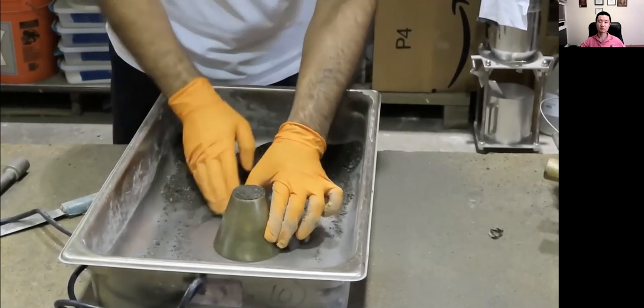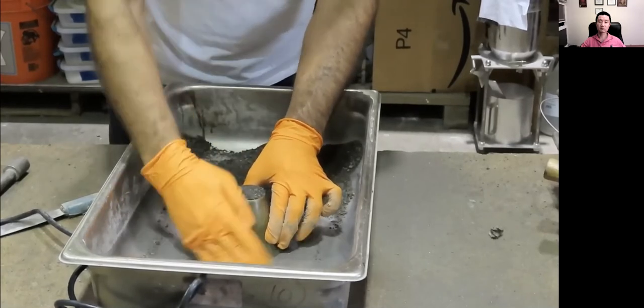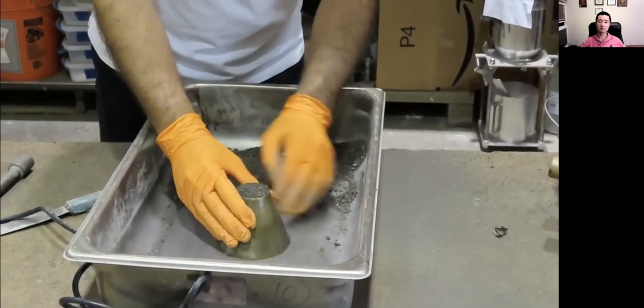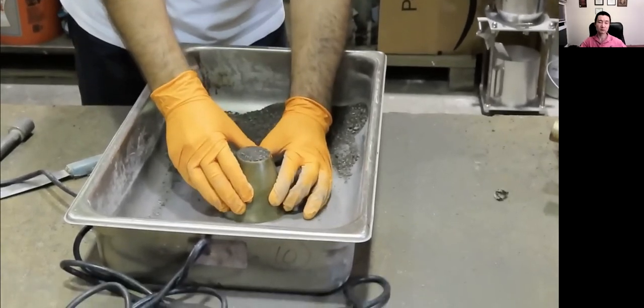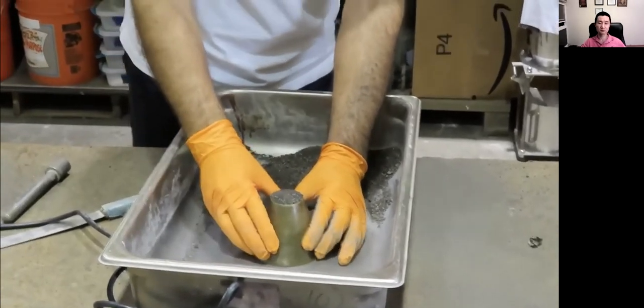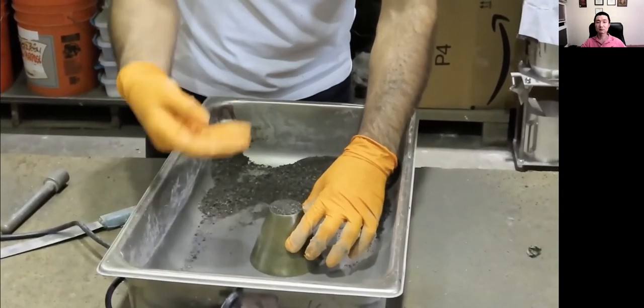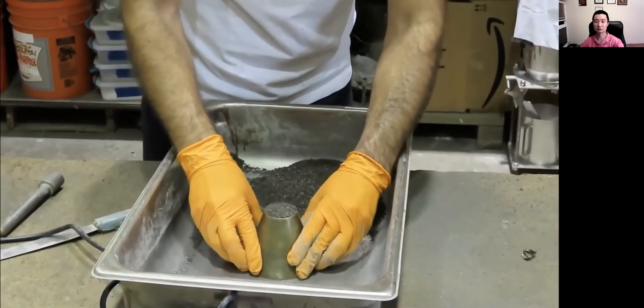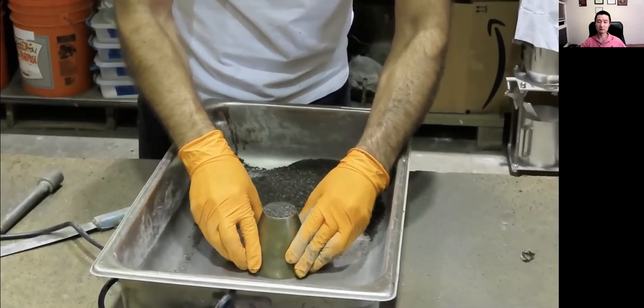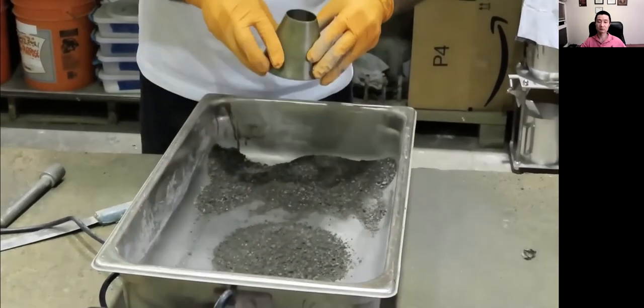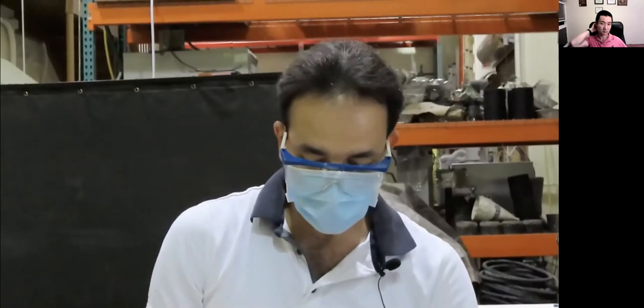I'm going to take it up, and if it still has the shape of the cone, it means that it's not enough. I need to keep drying and then test it one more time. If it collapses, it means that the fine aggregate is in SSD condition. So gently pull it up and let's see. And it collapsed. So my fine aggregate in SSD condition is ready.